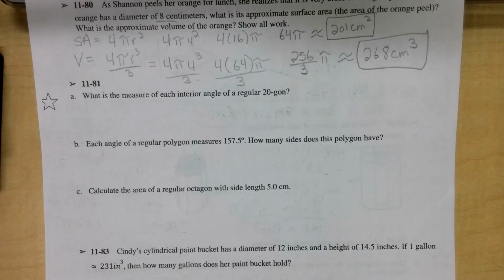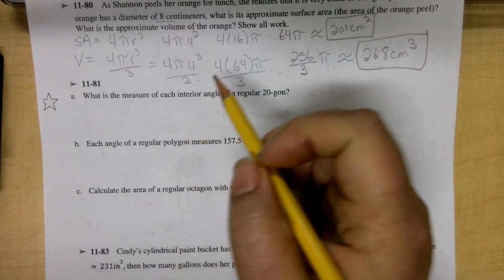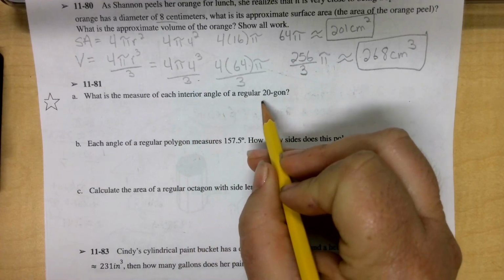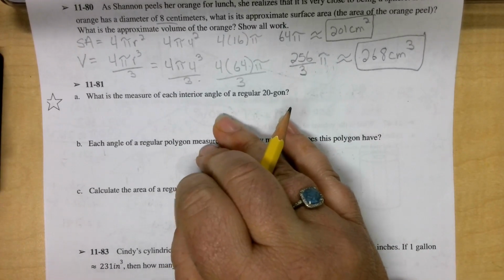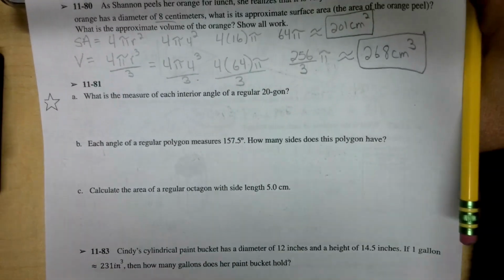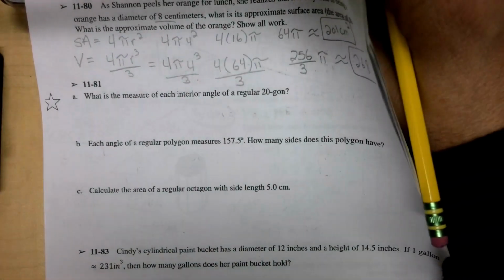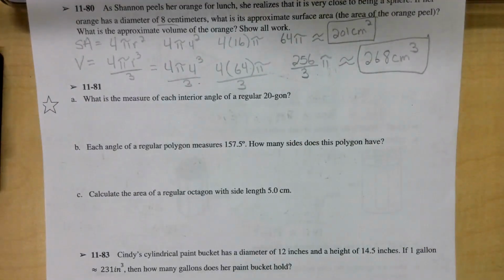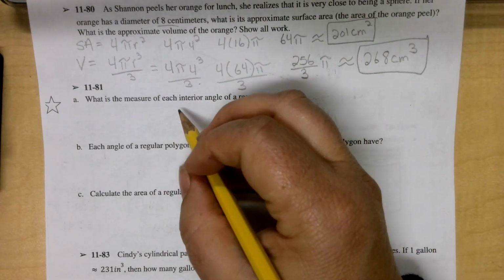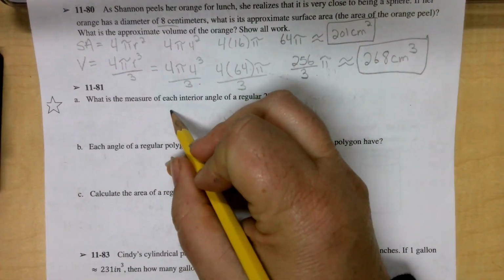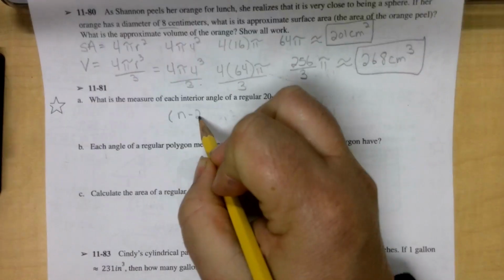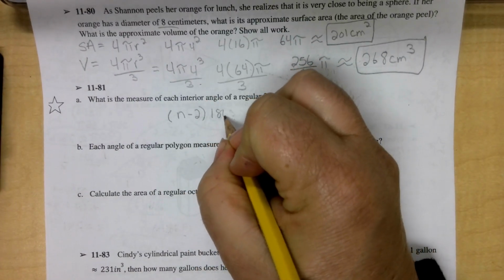Okay, so now we're on 81. What is the measure of each interior angle of a regular 20-gon? The sum of the interior angles is n minus 2 times 180.